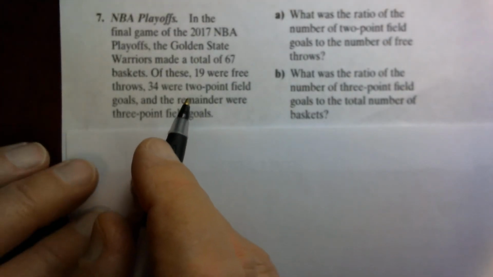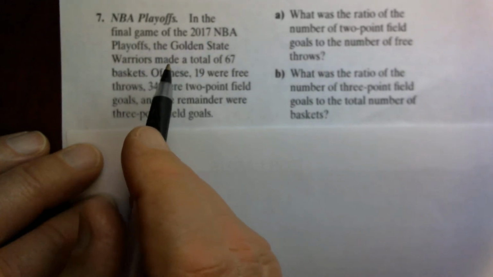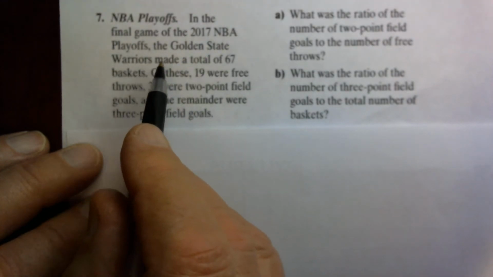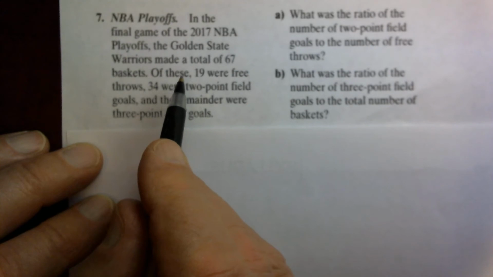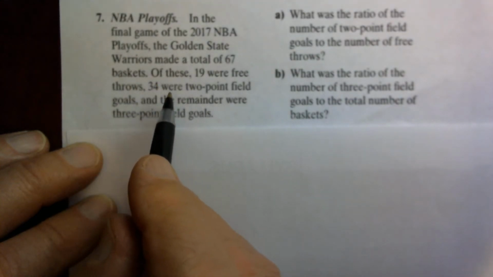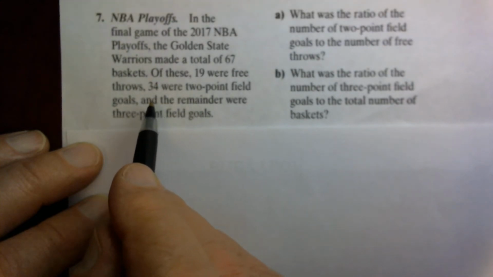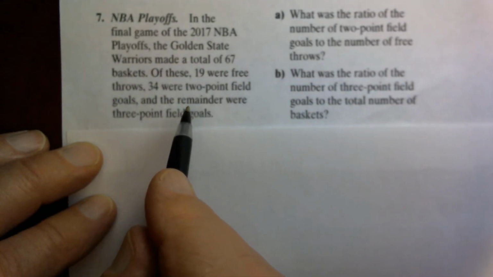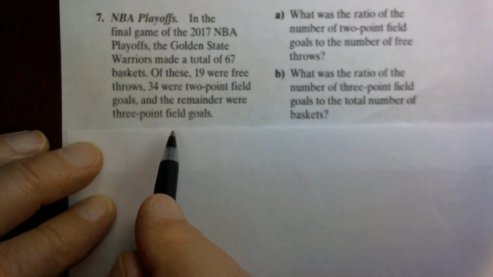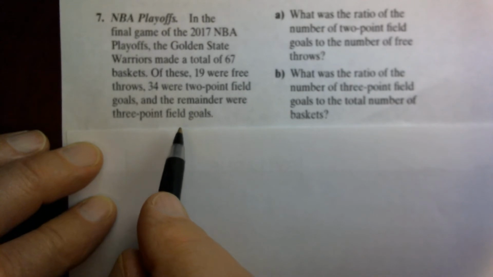Number 7 is about NBA playoffs. It says, in the final game of the 2017 NBA playoffs, the Golden State Warriors made a total of 67 baskets. Of these, 19 were free throws, 32 were two-point field goals, and the remainder were three-point field goals.